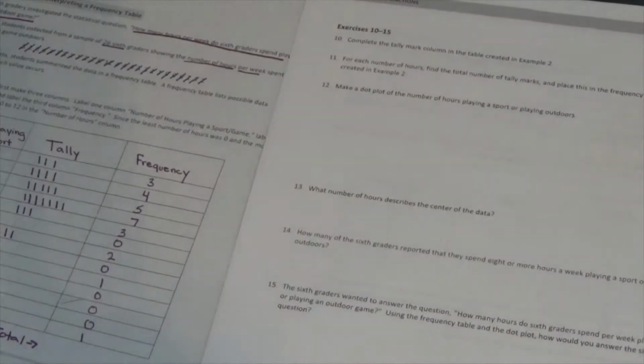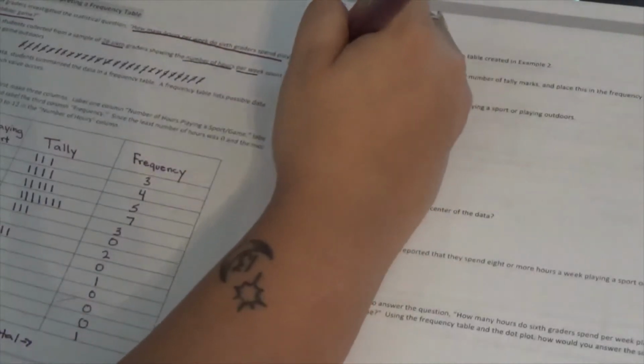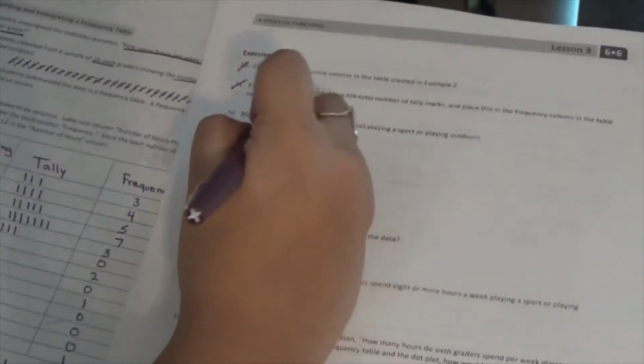We're still going to work with our frequency table, so I want these side by side. You guys won't be able to see it perfectly, but I do want these side by side because I'm still working with this data from the frequency table. So 10 and 11 we already did. It's just completing our table. Number 12 says make a dot plot.